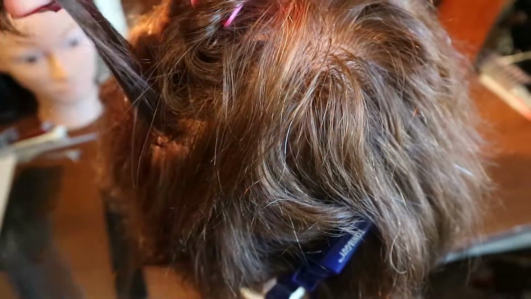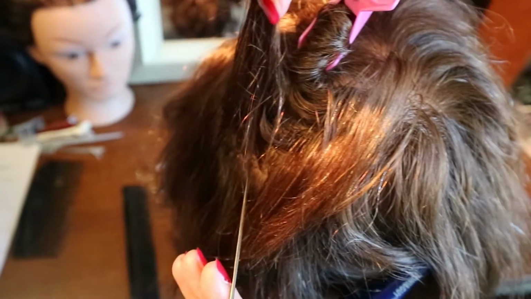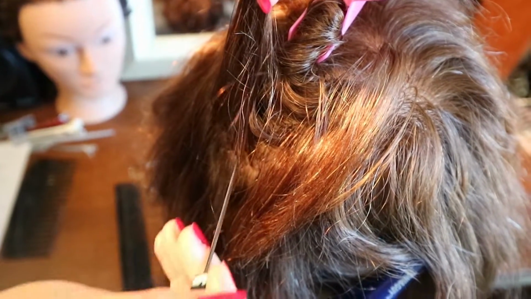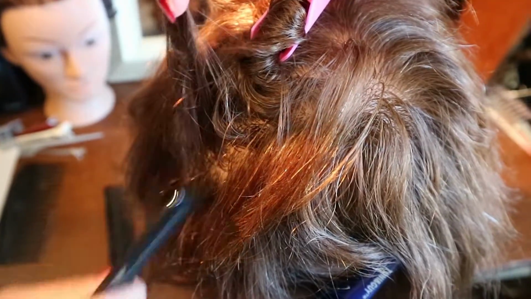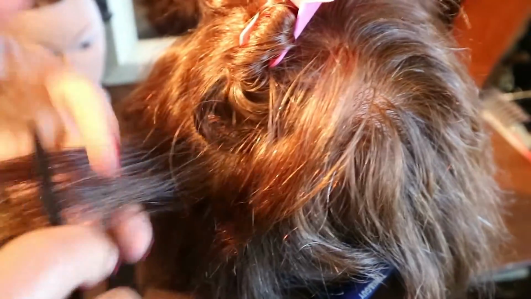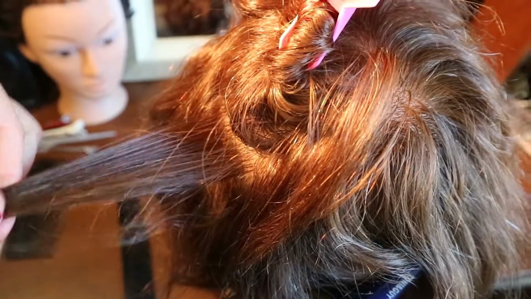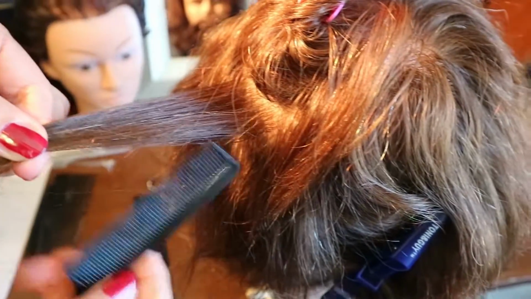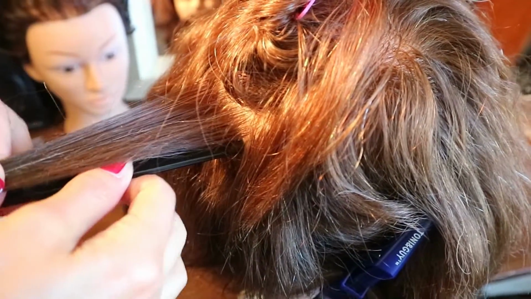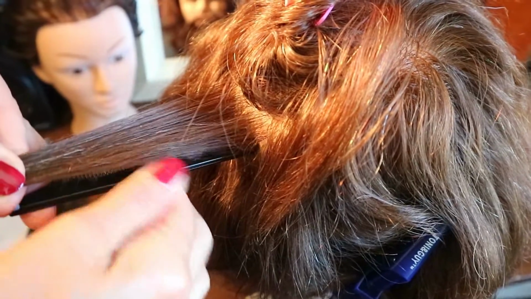But for all the other parts of hair, for example this part, if you hold it straight up, it's not going to make 90. It's going to make 110, 120. For this part, 90 degrees is this. It should be vertical to that part of the hair.